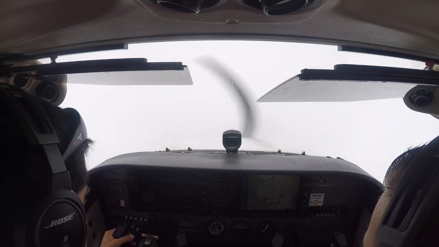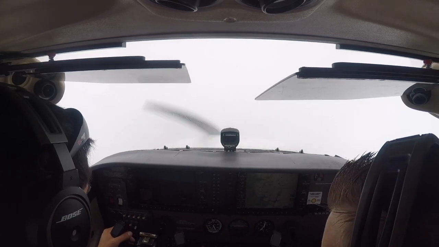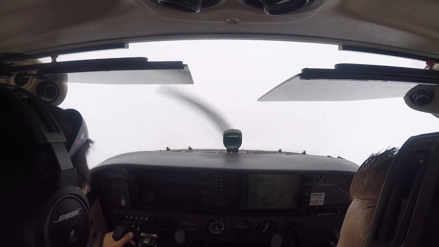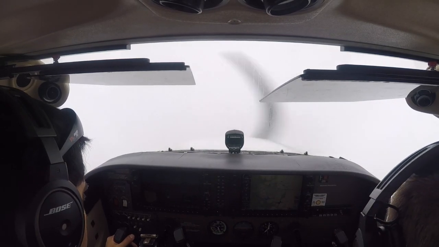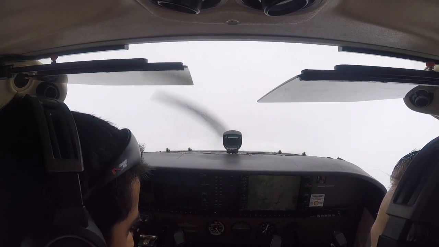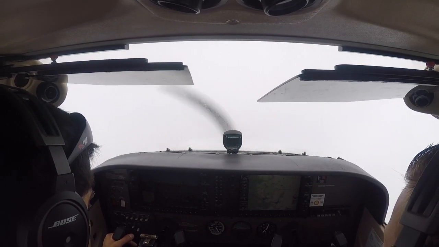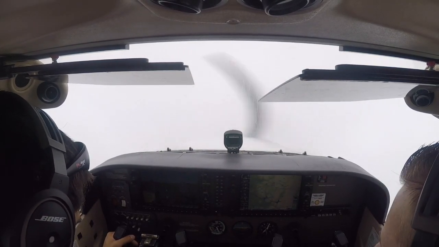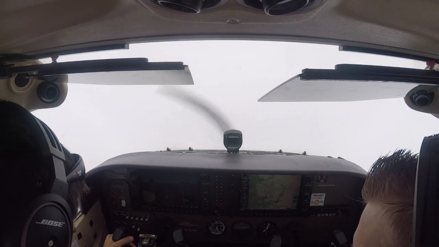SoCal, Alaska 1952 out of 20, descending via the Comics 2 arrival, maintain 15,000. Alaska 1952, descend via the Comics 2 arrival and say approach request. Descend via the Comics and requesting the RNAV Yankee 27. Lucky 11 flight, SoCal departure, radar contact, plan to maintain 9,000. Copy up to 9,000 for Lucky 11 flight.